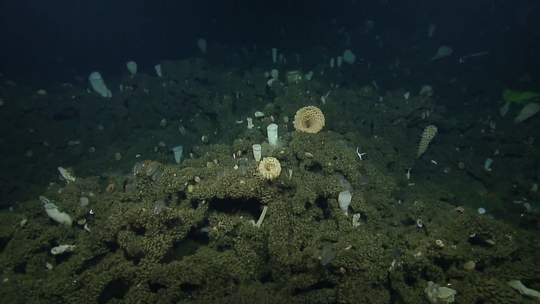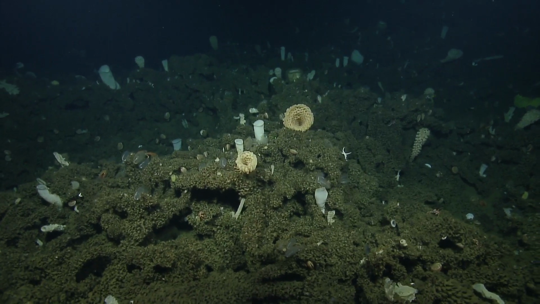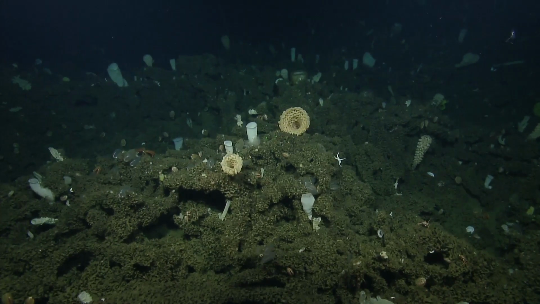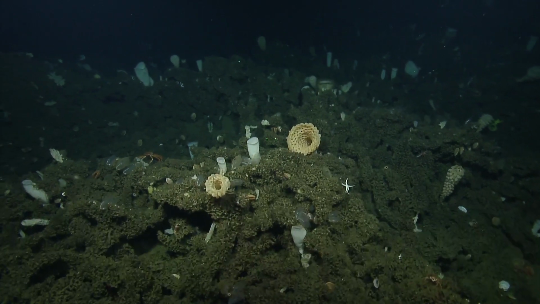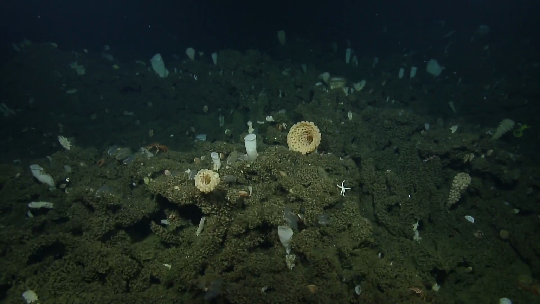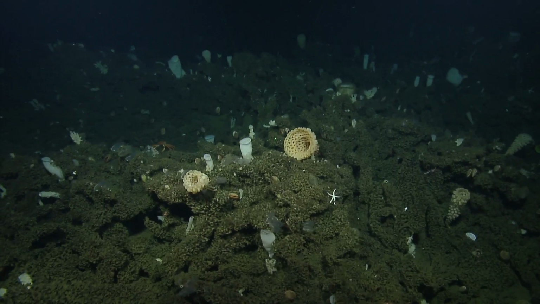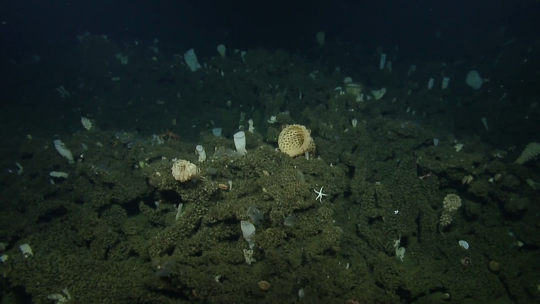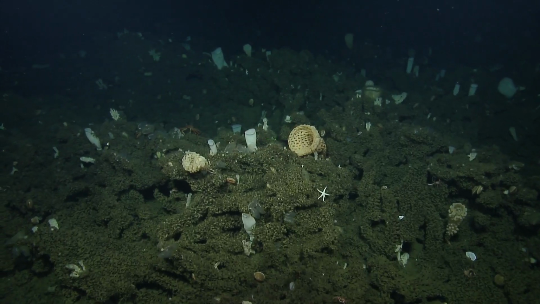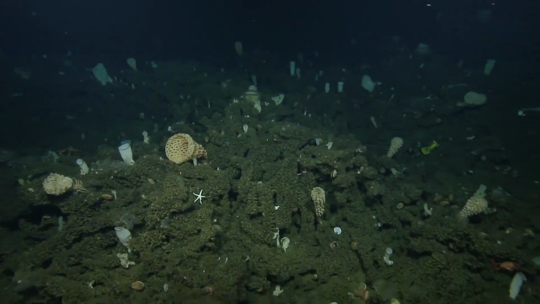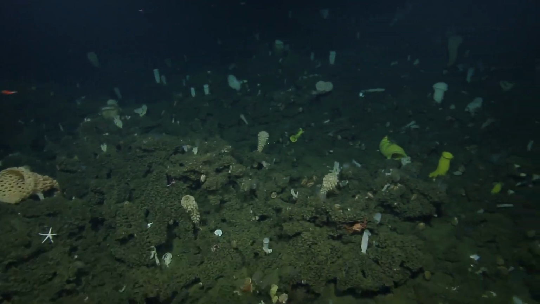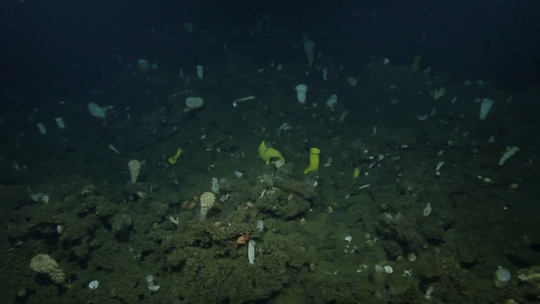Is it my imagination, or is there suddenly more sponges? Certainly a lot. I'd say close to what we've been seeing, but maybe a little bit more, maybe smaller.